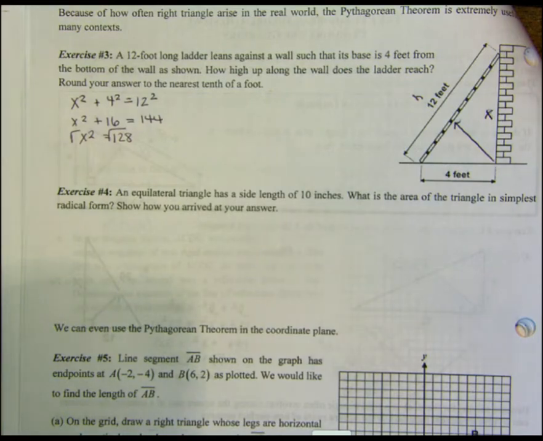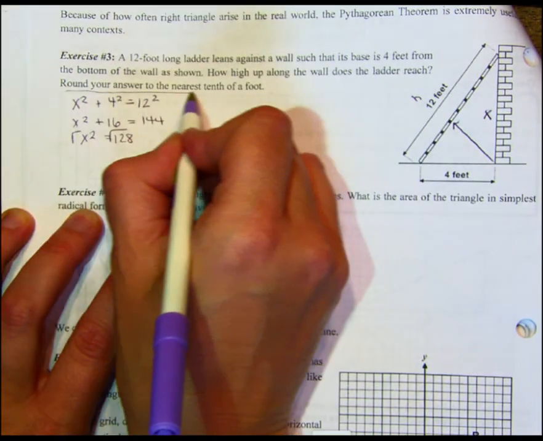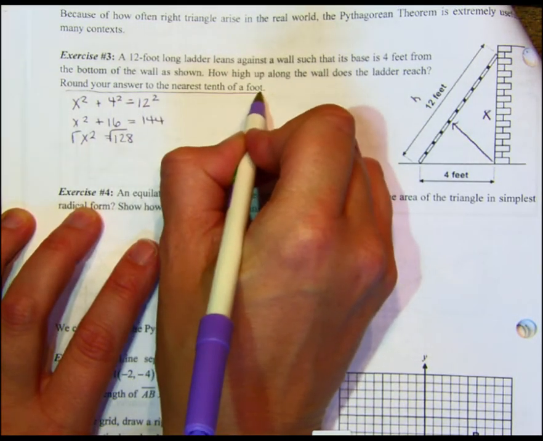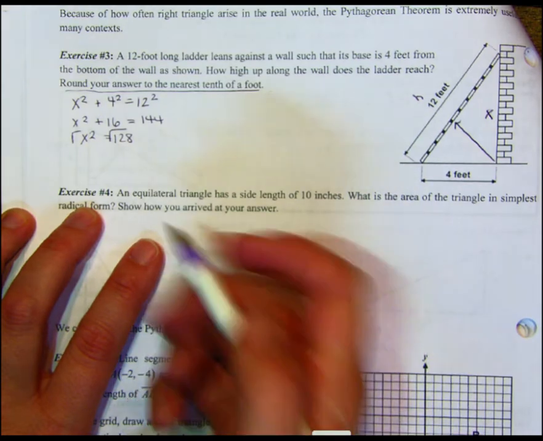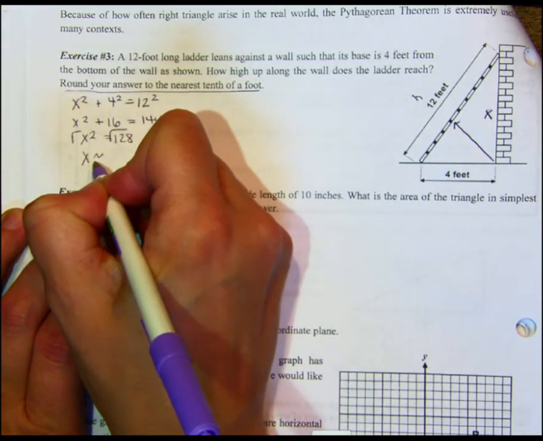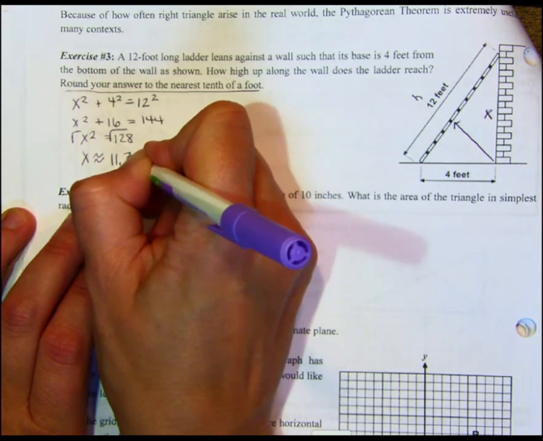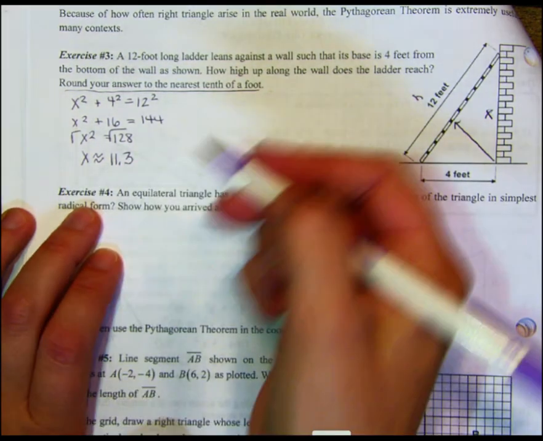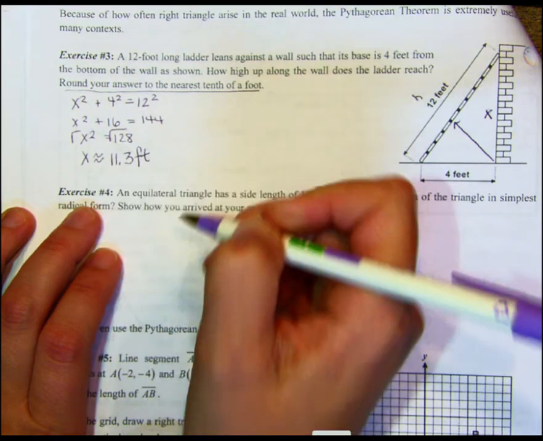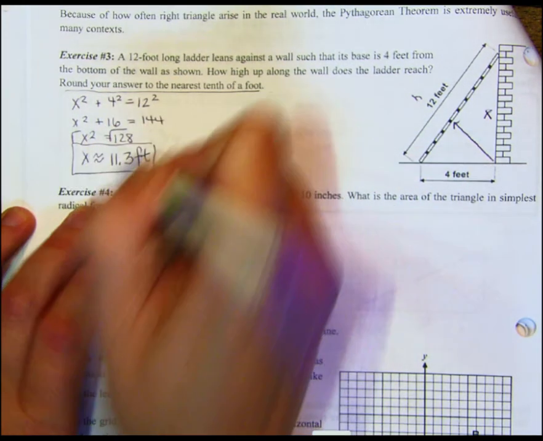And when I square root 128, I get 11 point something. So I go back and look at the problem, and it says round your answer to the nearest tenth of a foot. So I know I don't have to simplify the radical, I can go with the decimal. In this case, x is approximately equal to 11.3. And we do have units here, so 11.3 feet would be about the length of that wall.